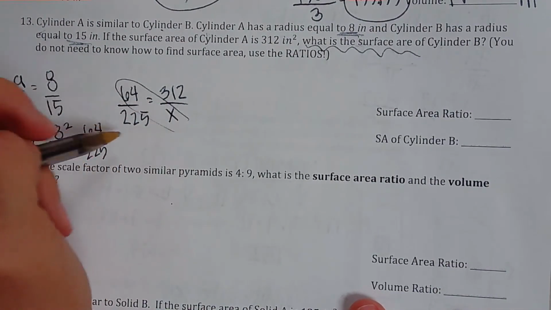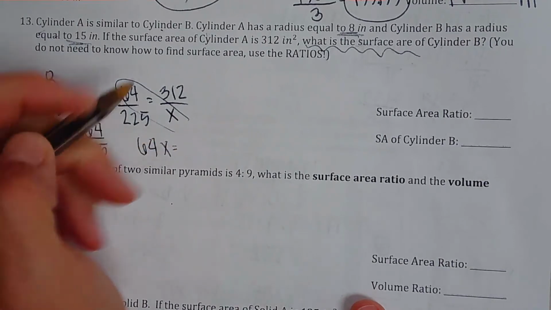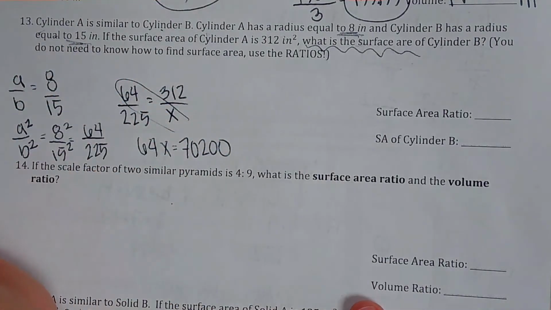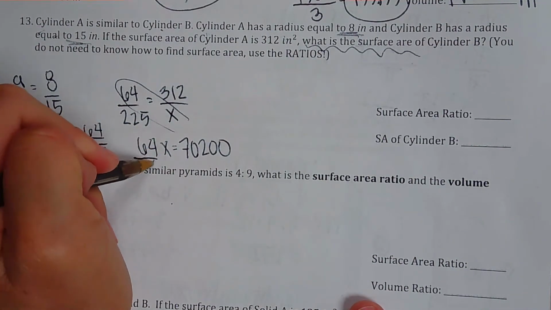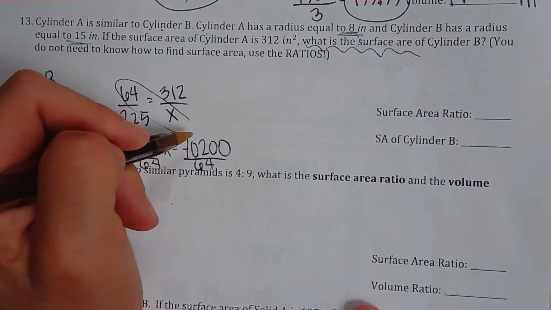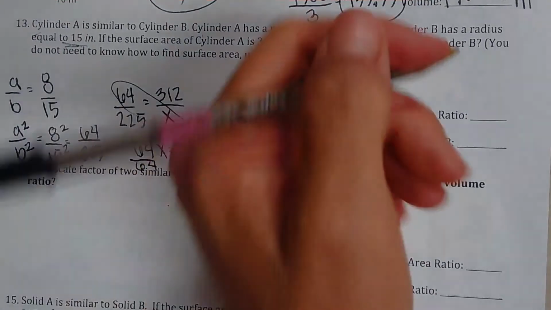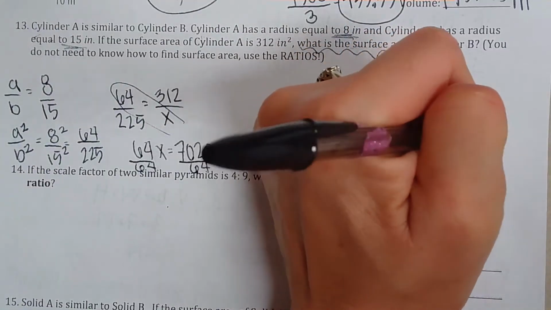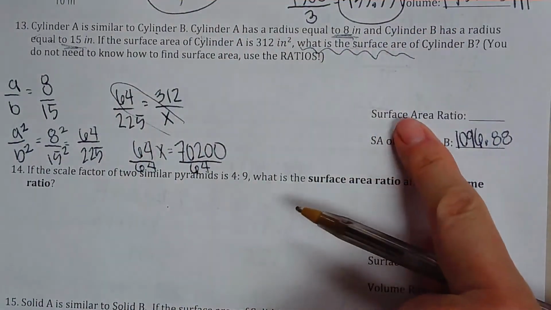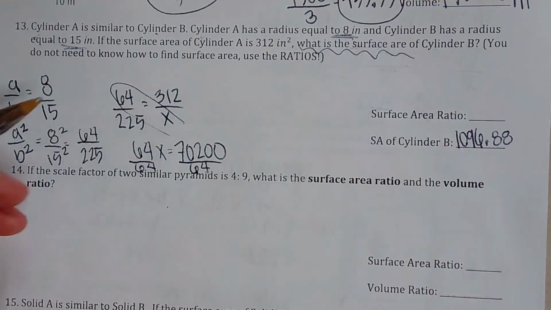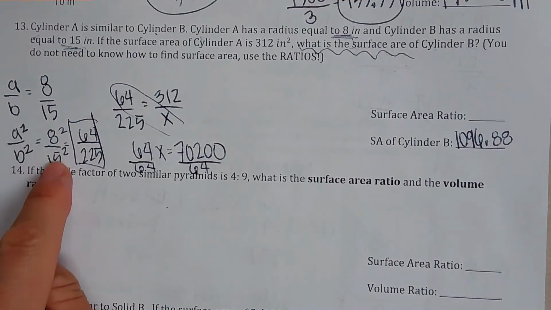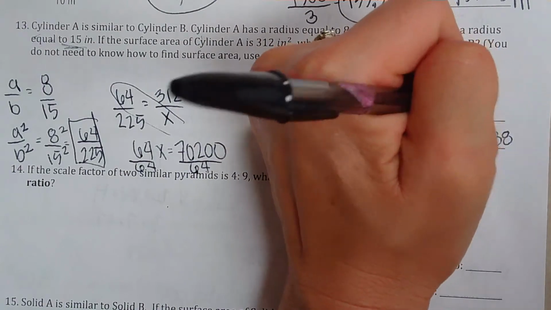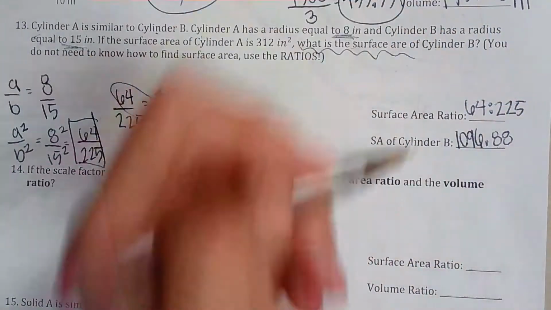Now we're simply going to cross multiply. So 64x equals 70,200. We'll divide by 64, and we will get the surface area of cylinder B as 1,096.88. Our surface area ratio was when we took our regular scale factor and squared it, which was 64 to 225.